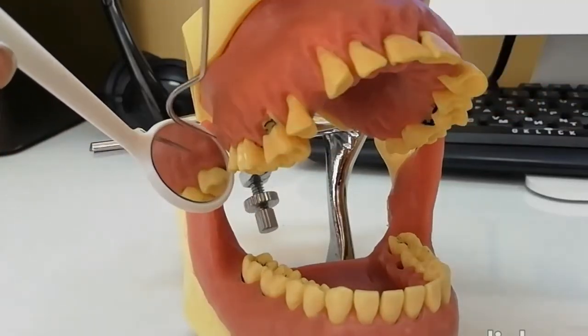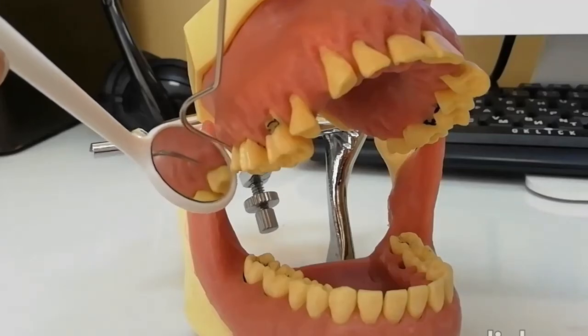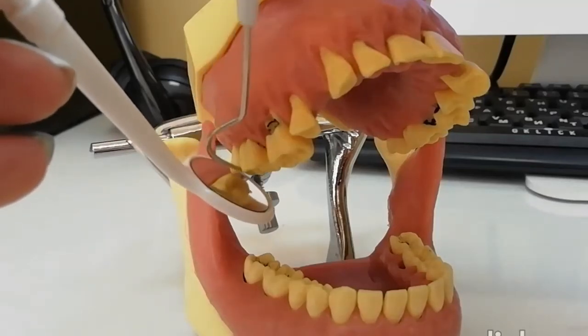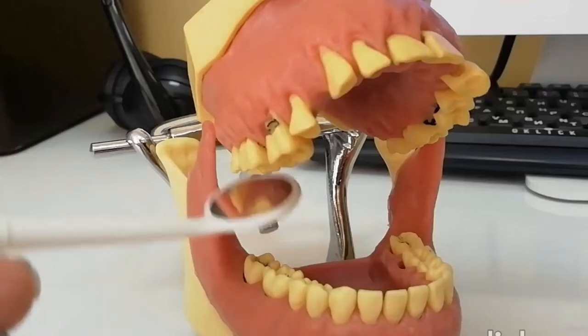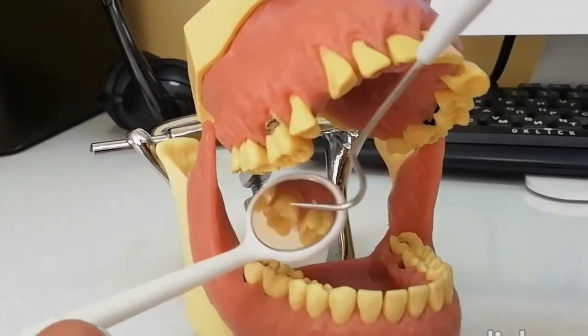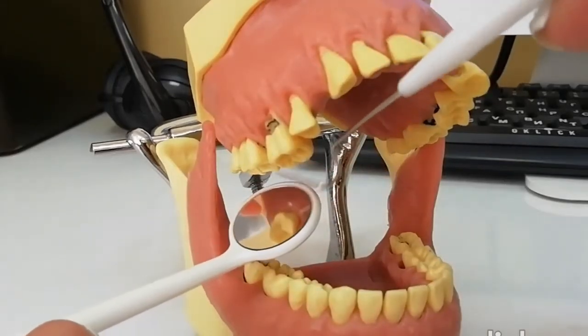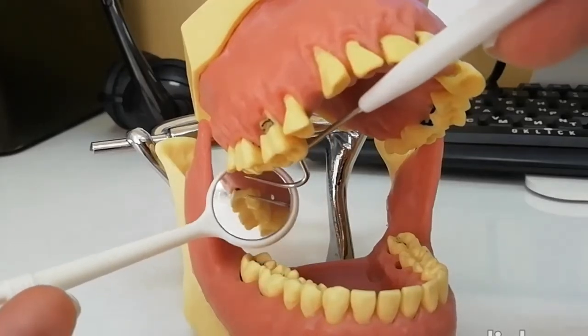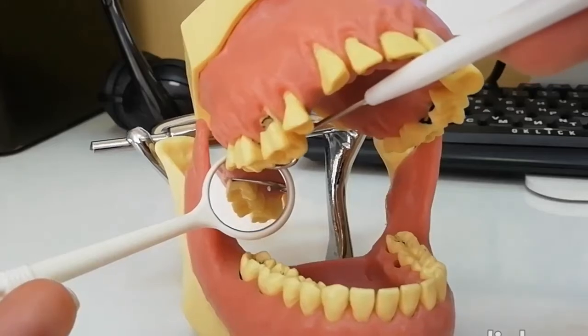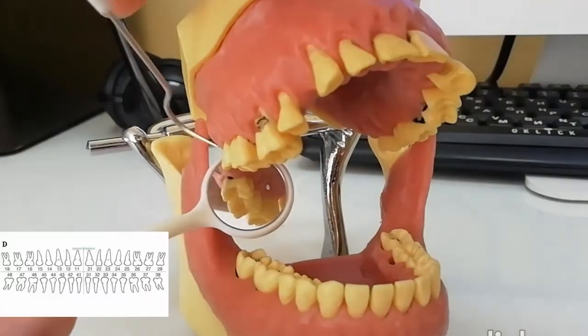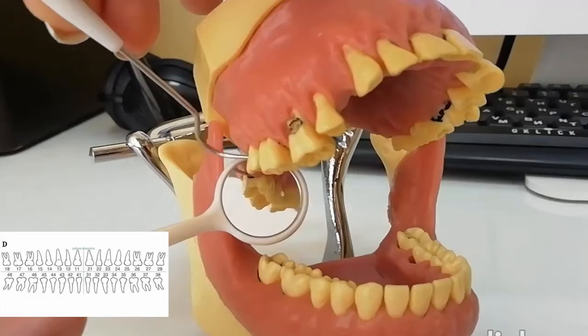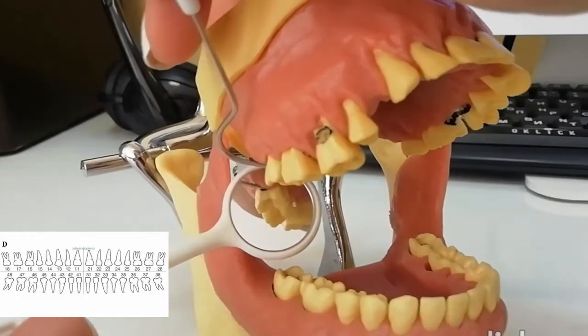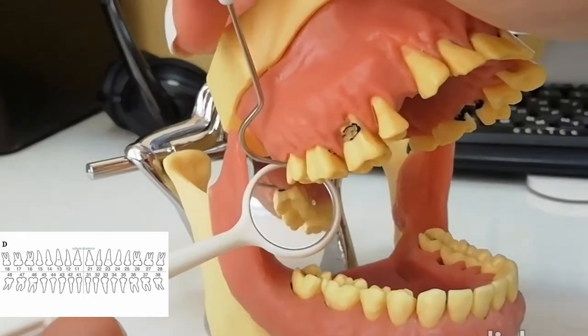Tooth 1-8. We don't see any caries on the occlusal surface, vestibular surface, proximal surface between teeth 1-8 and 1-7, or palatal surface, but in the cervical region, on the distal proximal surface, there is caries decay. So, in the dental formula, we will write D near tooth 1-8.